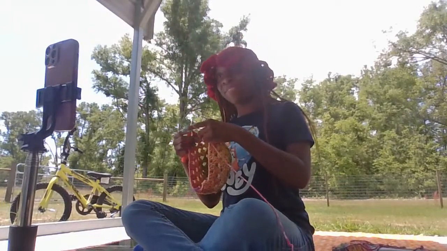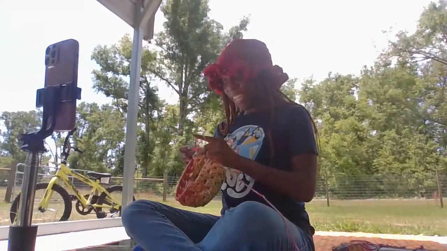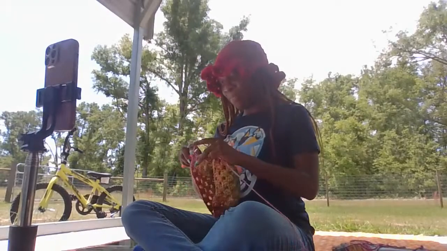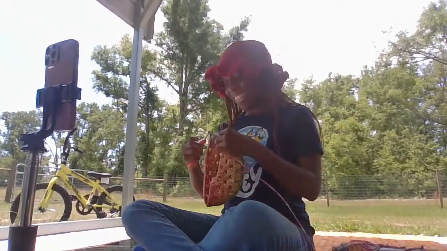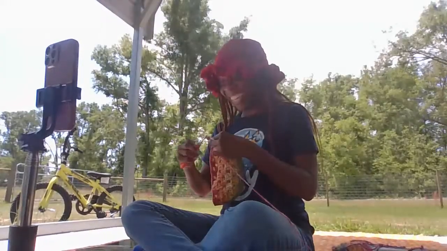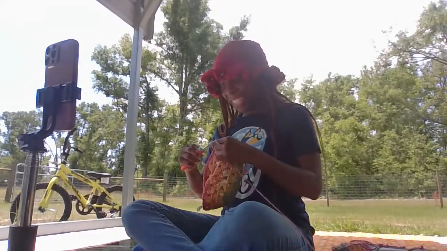No problem. But yeah, the ruffles or the brim is gonna be tedious a little bit, but it's worth it. It's cute. It is cute.